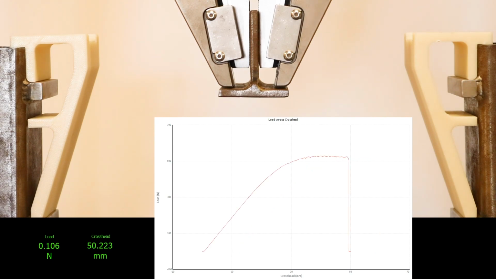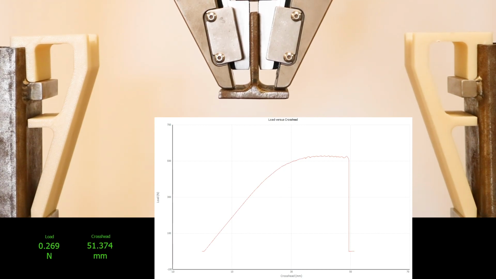Okay, so the beam's popped out. So let's stop this test now and we'll load up the channel section and see how that compares.